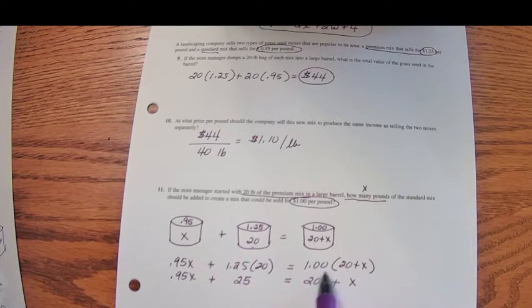All right, so now I've gotten rid of the parens. 1 times 20 is 20, 1 times x is x. We want to get all the x's by itself. So here I have an x over here. I'm going to subtract x from both sides. Or I have a 0.95x here and an x over here. Maybe I'll subtract 0.95x from both sides.